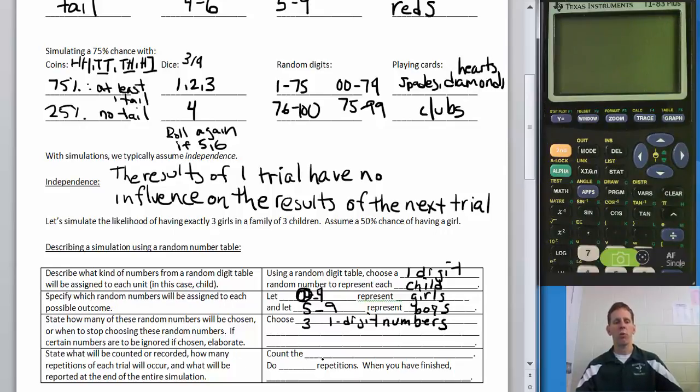Then we'll state what will be counted or recorded, how many repetitions of each trial, and what will be reported at the end. So we're going to count the number of girls. We're looking for the probability of having exactly 3 girls in a family of 3 children. We'll count the number of girls. Number of repetitions is kind of up to you. This is sort of your replication task, and I think 10 usually at minimum is a good number. It doesn't state what you need to use here. I usually think 10 is a pretty good rule of thumb to work with.